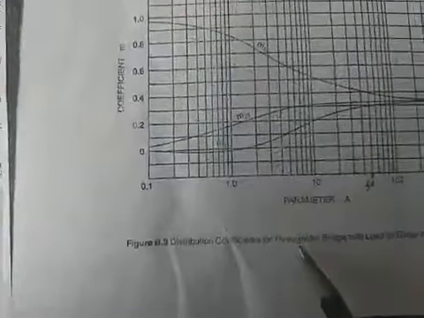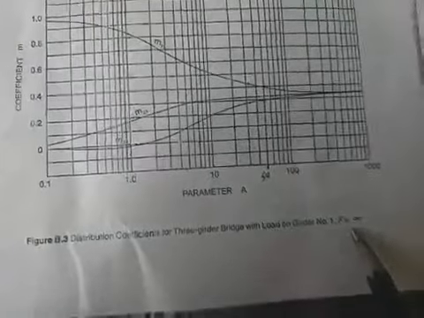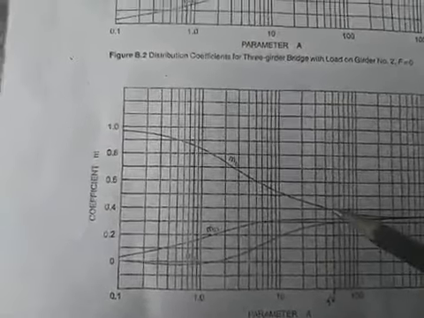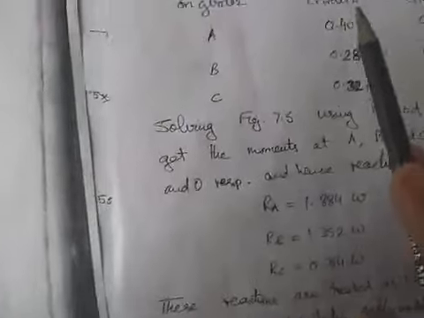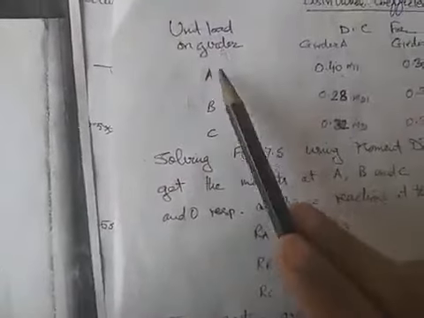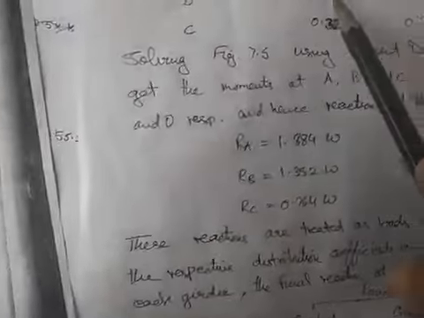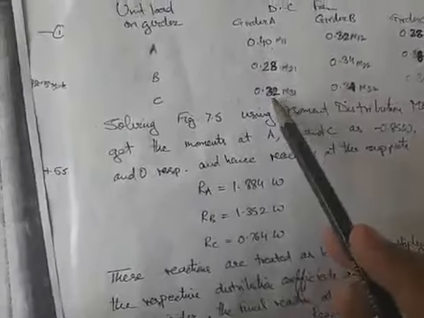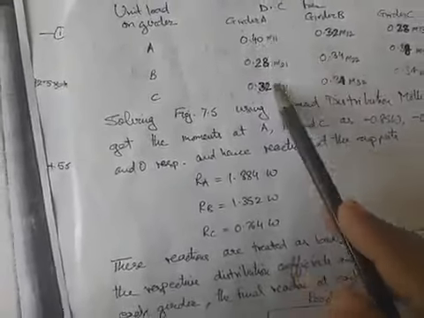So let me find out. Against 50, now the T beam has to be designed for a value of F infinity. So first I'm going to look for the distribution coefficients for a 3 girder bridge with load on girder number 1, with F as infinity. Corresponding to the value 50, M11 comes out to be 0.4. So I'm going to fill in this table 0.4 for girder A when the load is on girder A. Similarly for M21 and M31 against 50, I get a value of 0.28. I've taken M21 as 0.28, but for ease of calculation I've taken this as 0.32. So I have filled these three values.